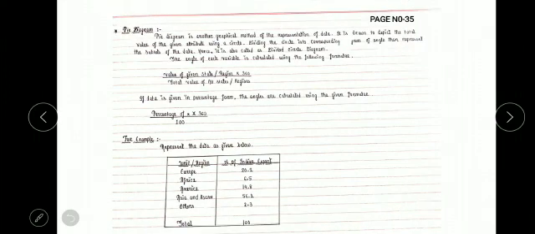Compound bar diagram means within a single bar diagram we will show different variables. That means the production of thermal and hydro as well as nuclear within the same bar graph. So that's why the name of this bar graph is compound bar diagram, which will show us gross electricity generation in India. Then come to the next topic, that is pie diagram.